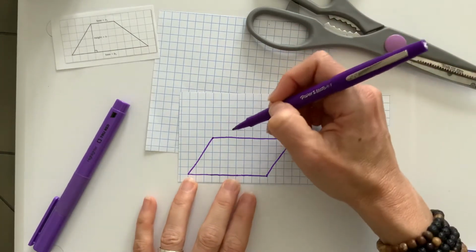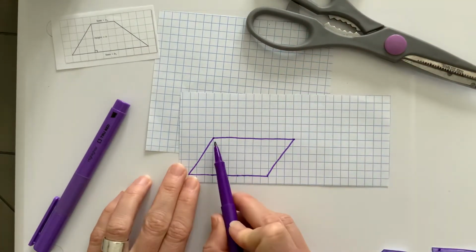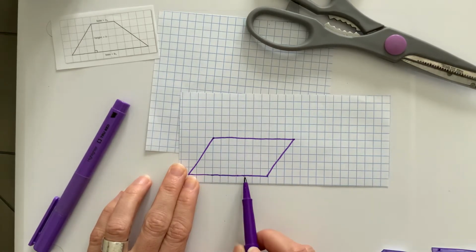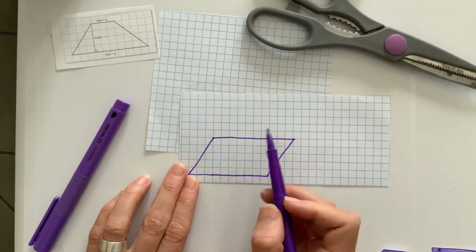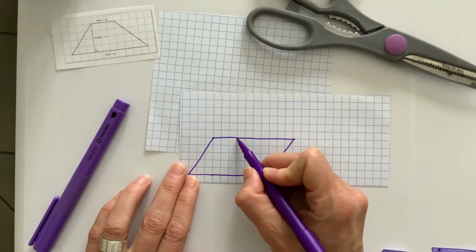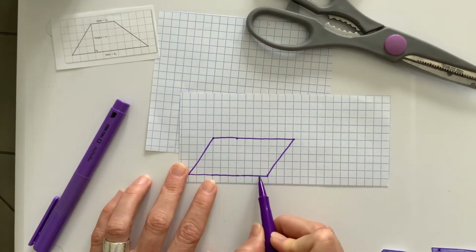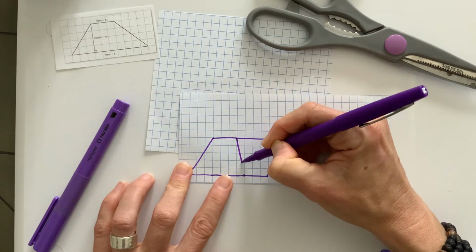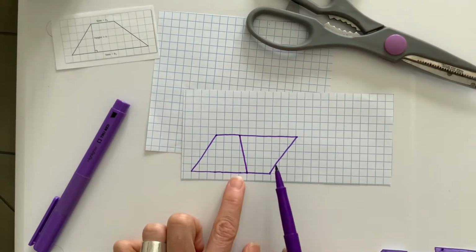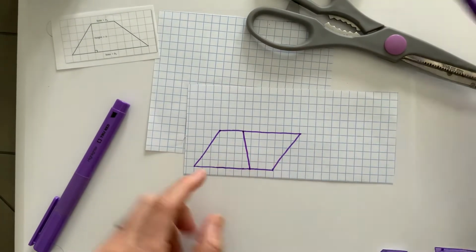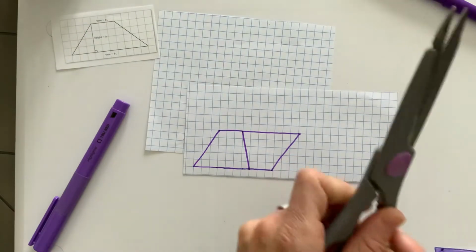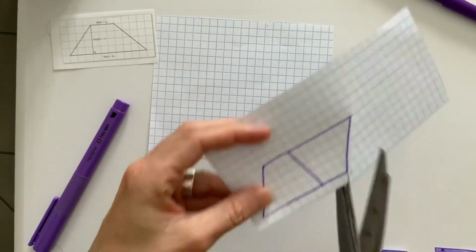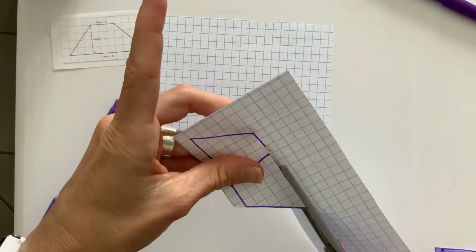So if I were to count over the same number of squares here and there, let's do 3. 1, 2, 3. Make a dot there. And then on this side, 1, 2, 3. And draw a line from there to there. What I've done is I now have created 2 identical trapezoids. So go ahead and pause that if you need to, if you're still drawing. I'm going to go ahead and cut that out here.